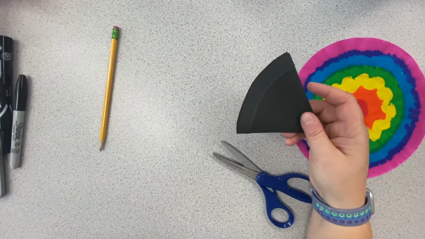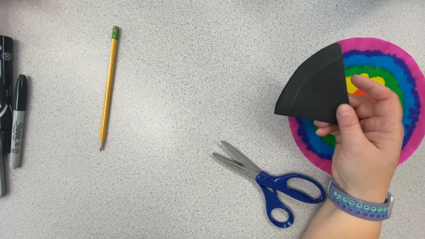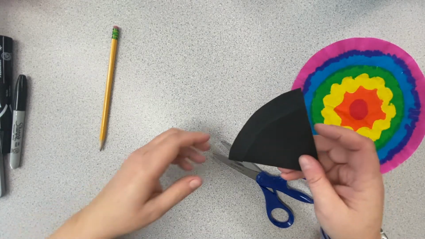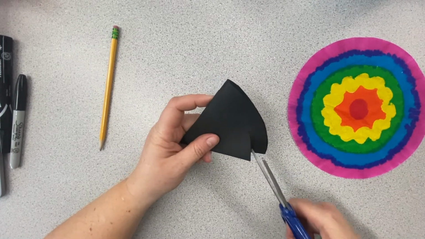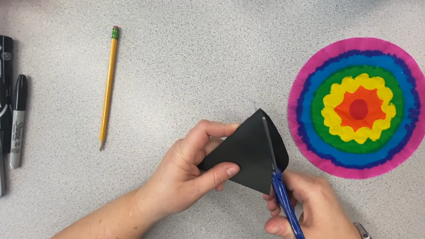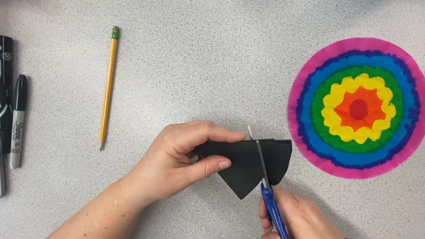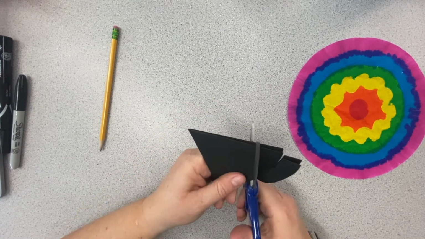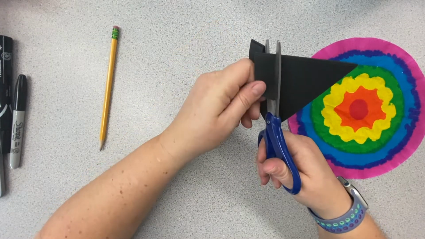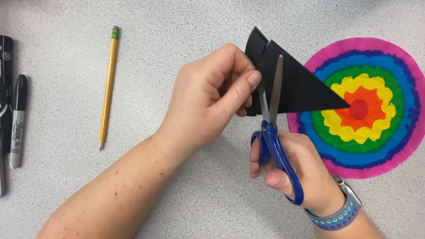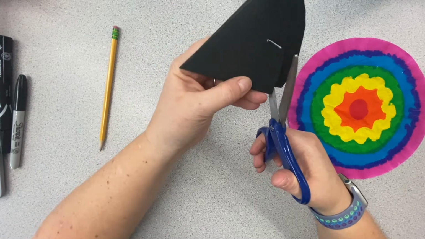See how I've cut each side, but I am not cutting all the way through. Once I have created these cuts, I can create very interesting, almost like snowflake cuts all throughout this black piece of paper. I want to be very careful to not cut the edge of my piece of pie.